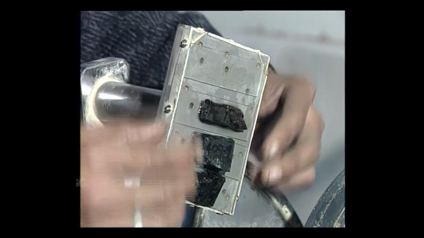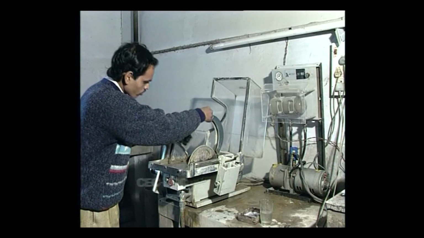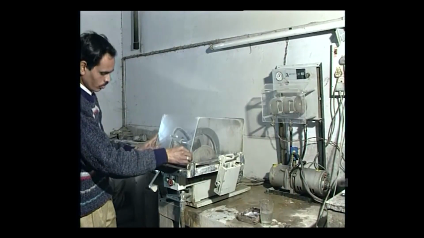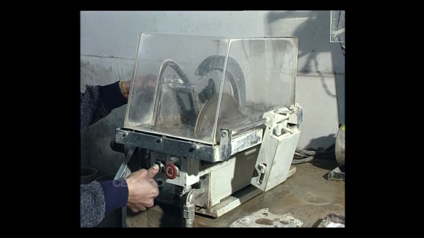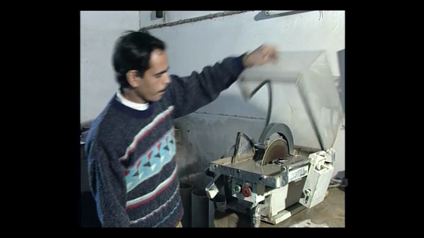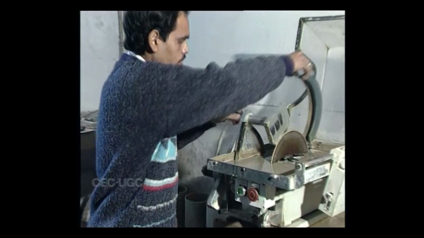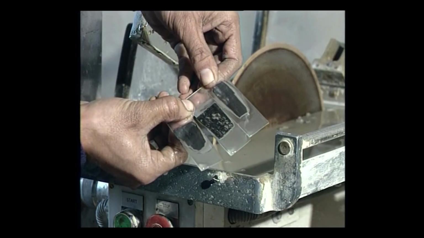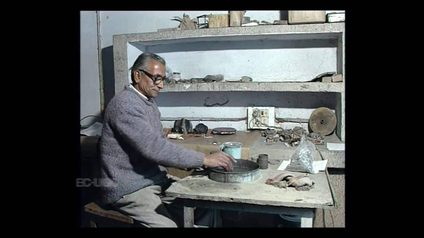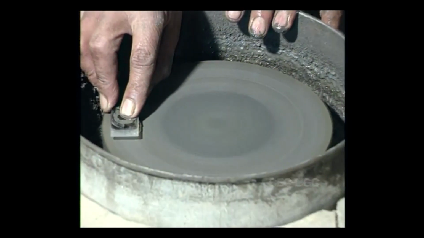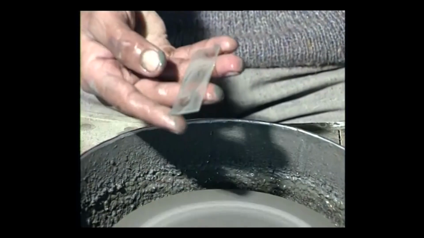The sample which is mounted on the glass slide is again sliced in the rock cutting machine, and then polished in a grinding machine using abrasive powders to obtain a thin section of the mineral sample having a thickness of about 0.03 millimeter.